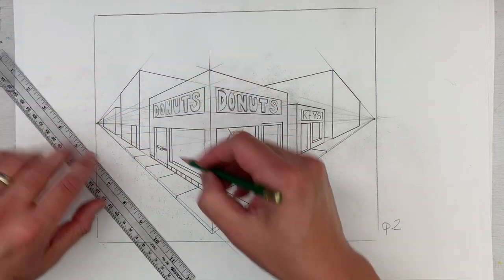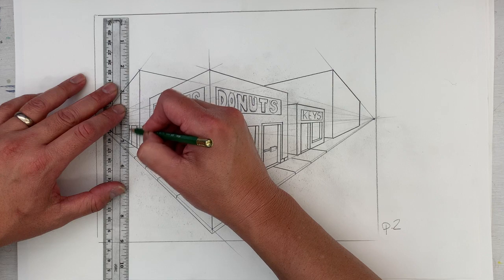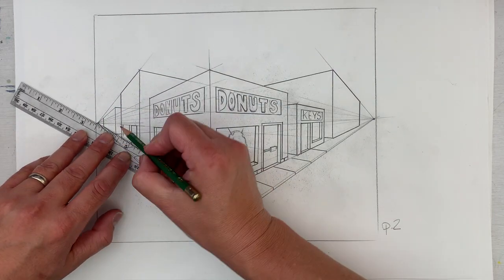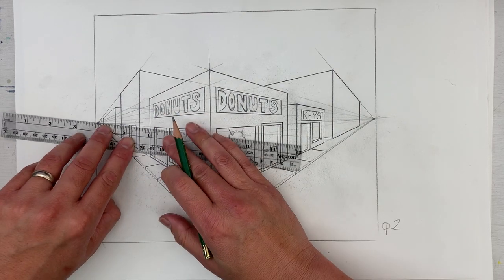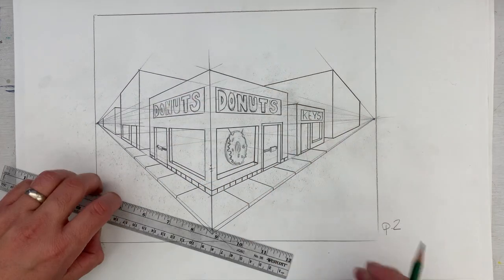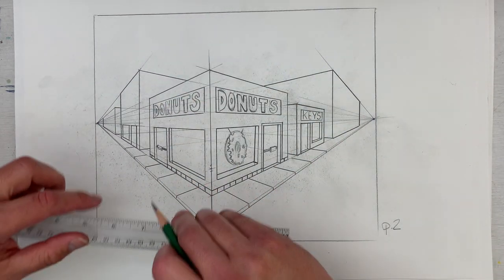Right. And then we'll use the same line we used for the bottom of this window over here. Right. For another small store window, mom and pop store. Just like so. Okay. Get a sharper pencil.